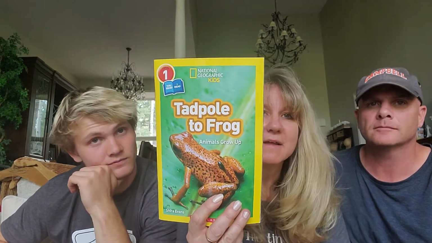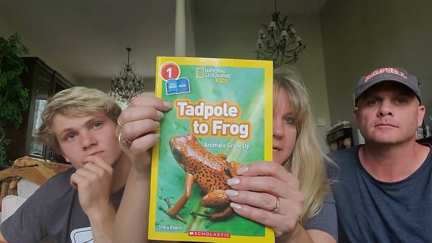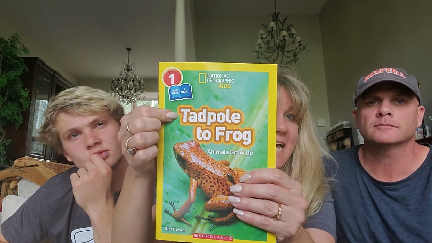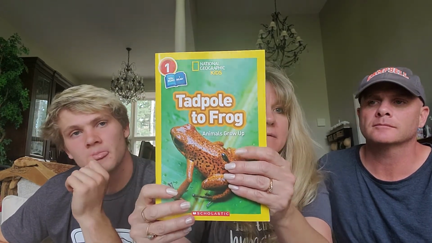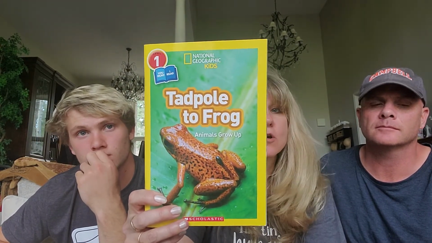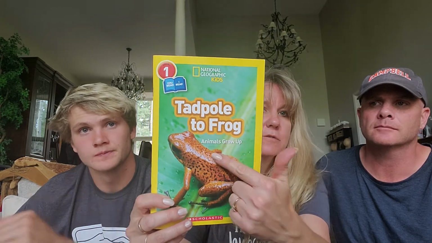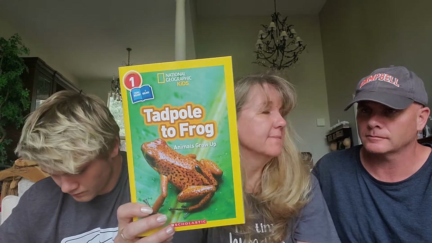What about this one? That looks like an amphibian. It is an amphibian. And one clue that Braden might have cheated on is it says tadpole to frog. And remember, amphibians' babies are called tadpoles. But you can also see that frogs have smooth skin. Frogs are probably the most famous amphibian that people see most often.